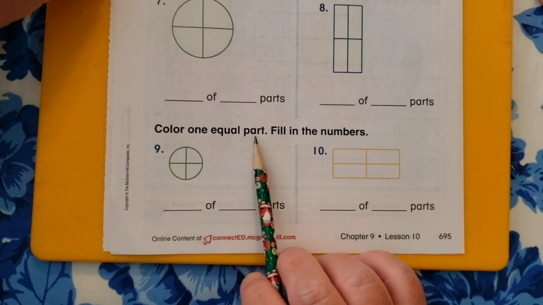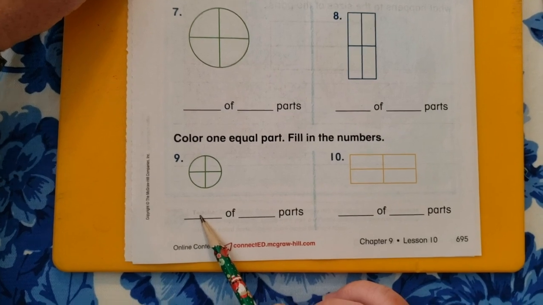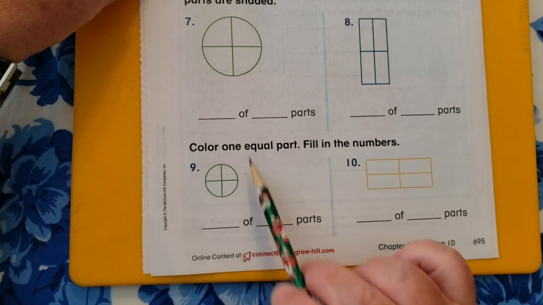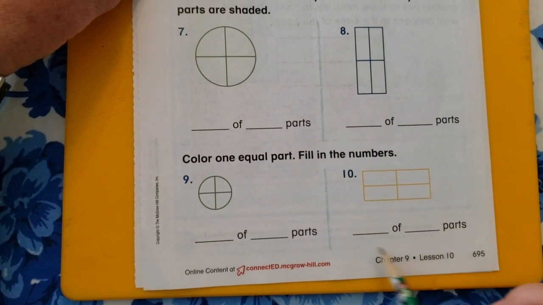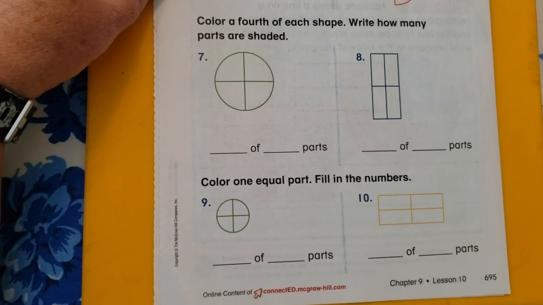Color 1 equal part, fill in the numbers. Again, the same thing. You're coloring 1 out of how many pieces? So go ahead and do that, and then we'll check.